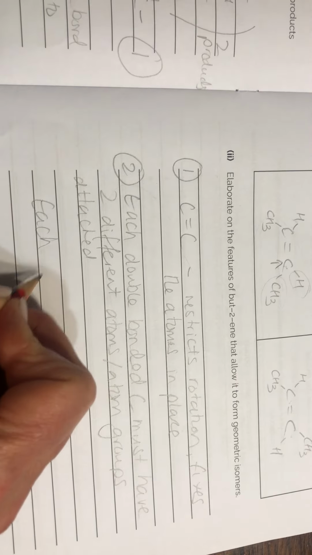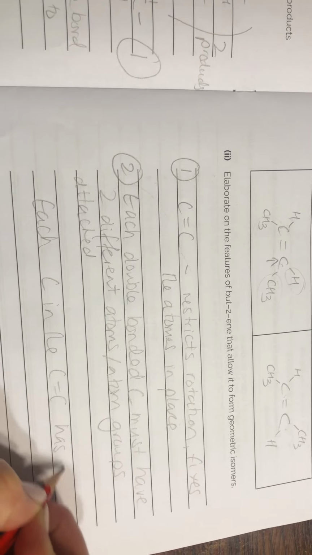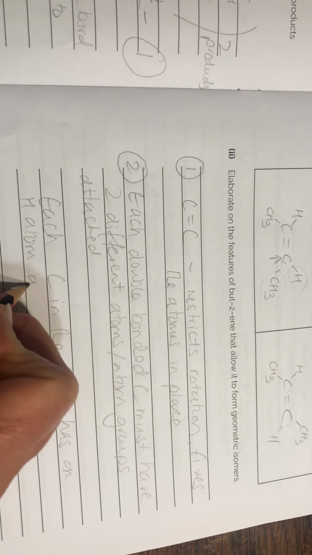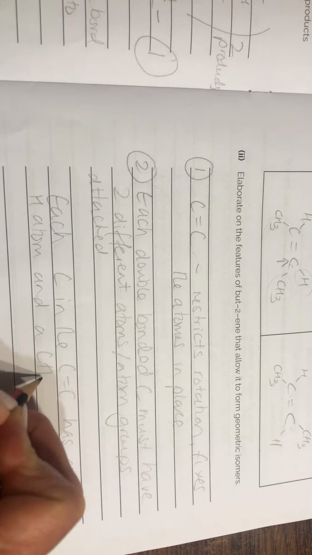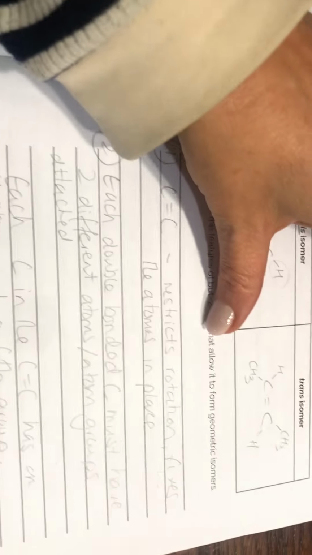Each double bonded carbon has an H atom and a CH3 atom group. Boom, excellence. Really nailed this question. It's going to be in there, and it doesn't really change.